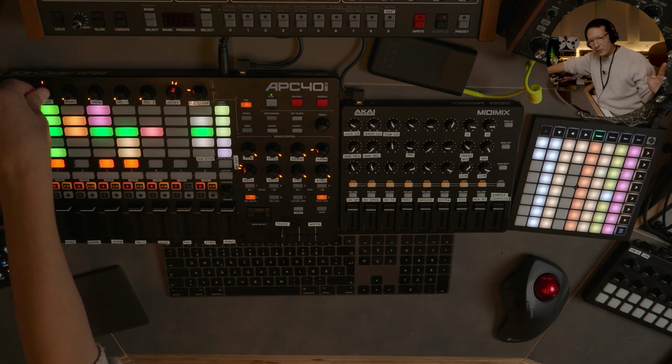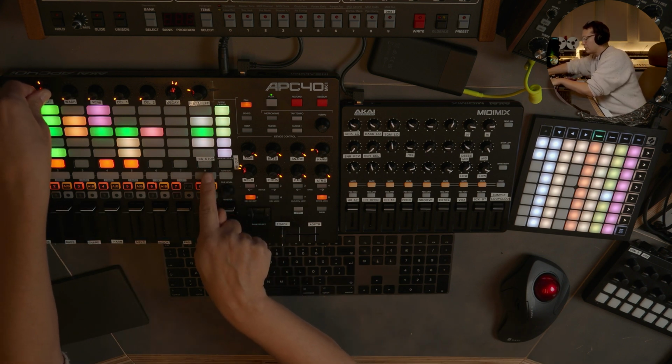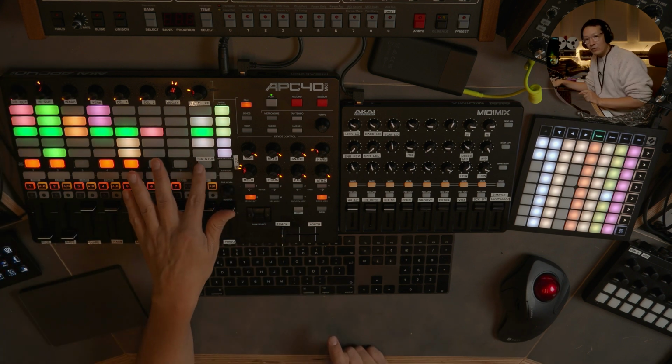You heard how all the hi-hats, all the percussion loops, all that stuff fell out. That's because all the stop buttons for those kinds of tracks are mapped right here.